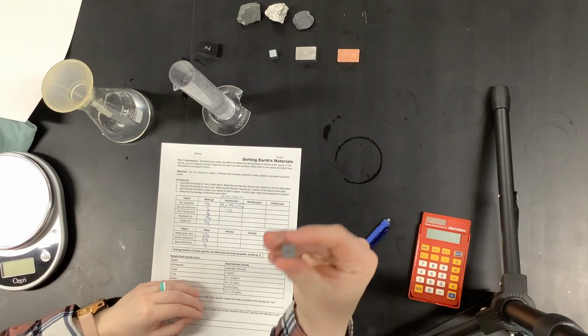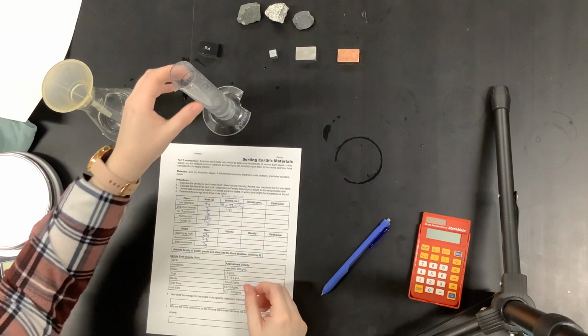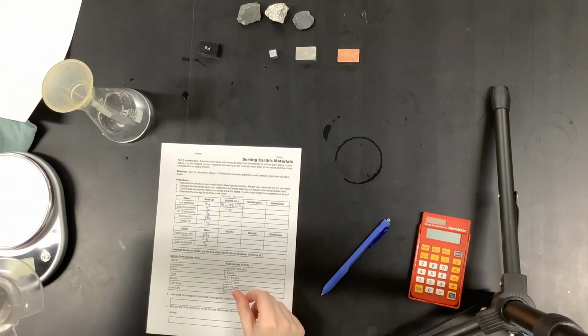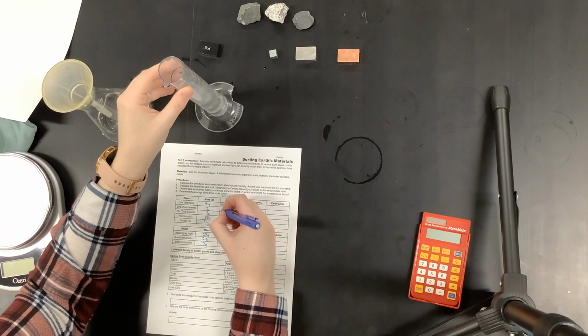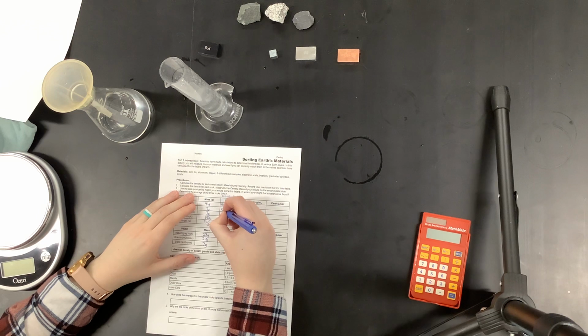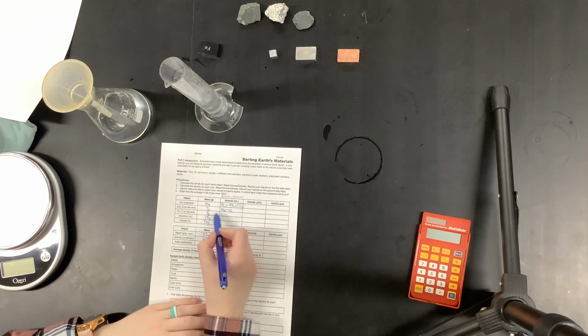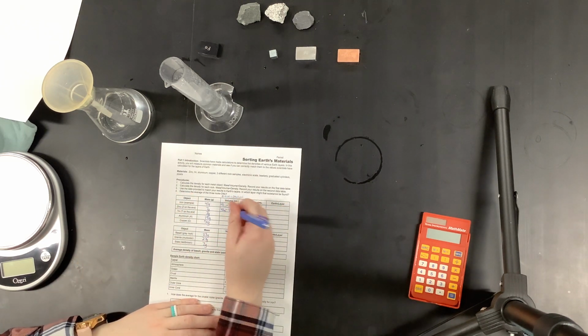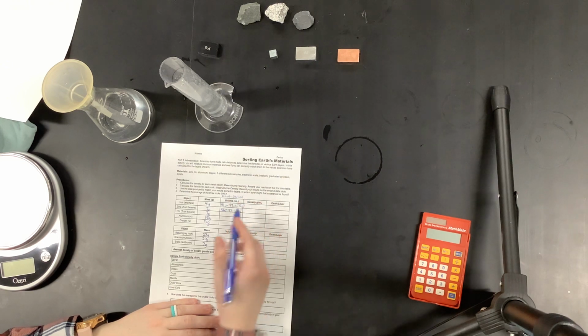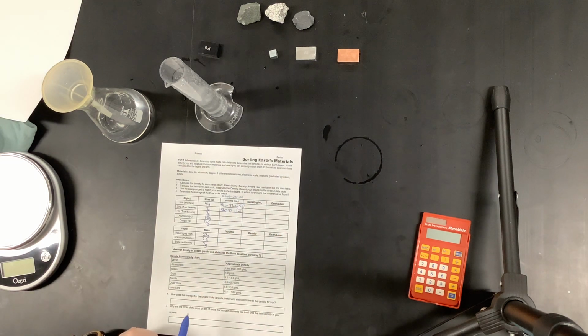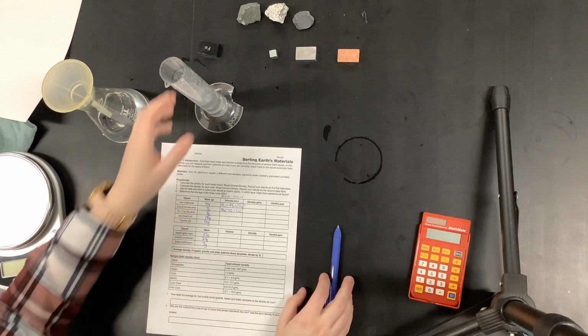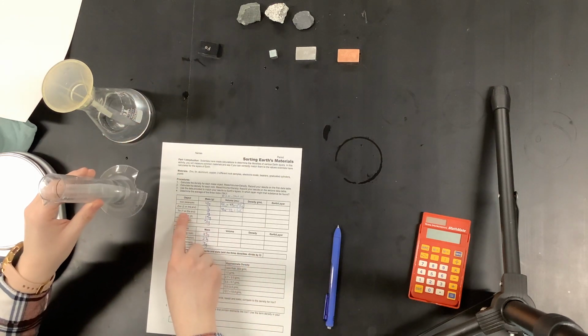Let's go ahead and add our zinc. And it has gone up to 43 milliliters. So that means 43 minus 42 equals 1 milliliter. The 1 milliliter is the volume of our object according to our calculations. So we're going to go to tin.